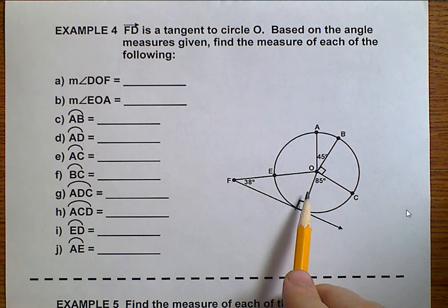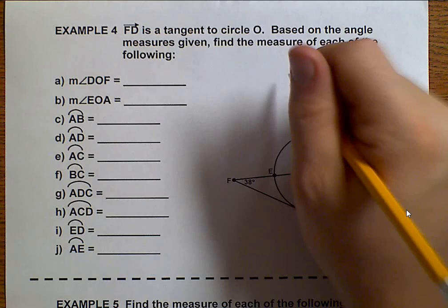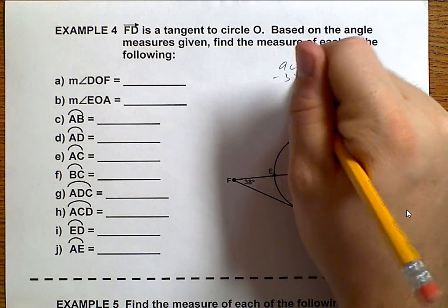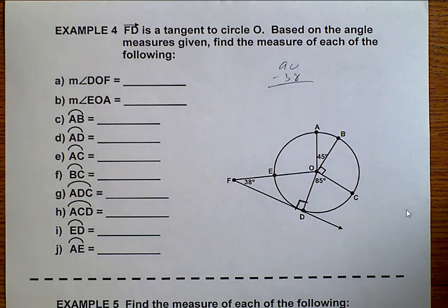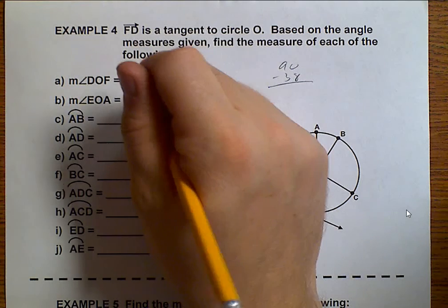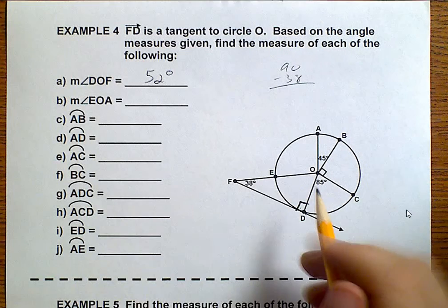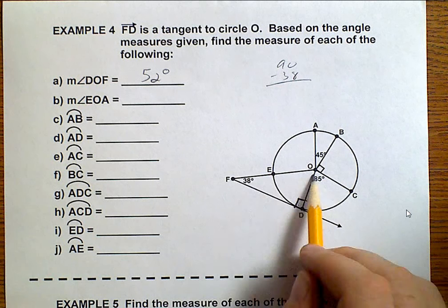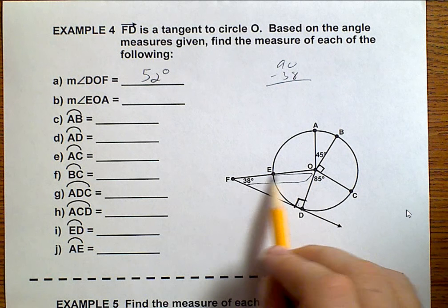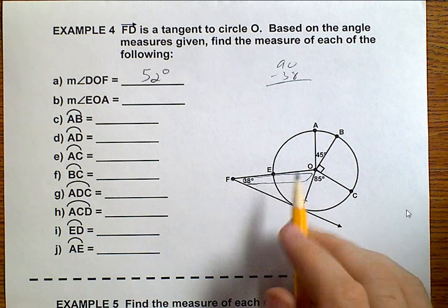There's 360 degrees in a circle. 90 minus 38 equals 52. I know that because if this is 90, then these two have to add up to 90. So this would be 52.